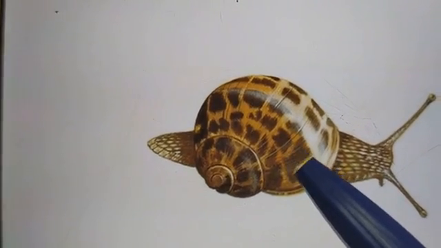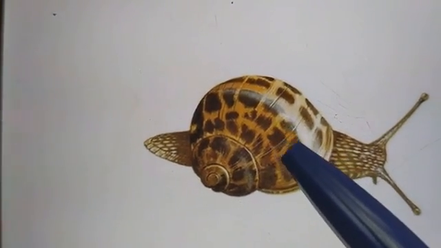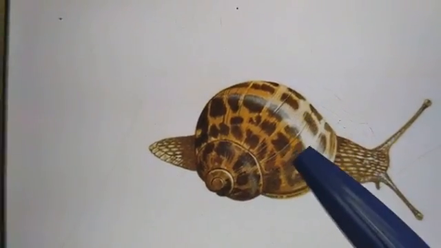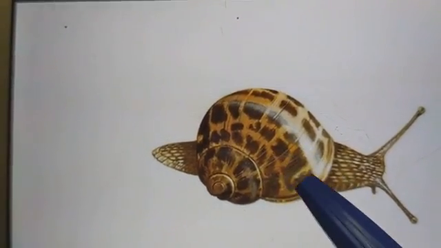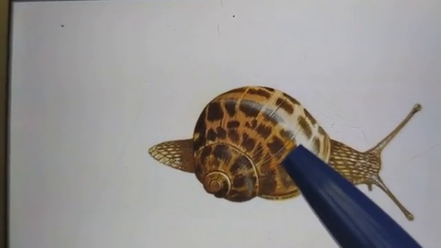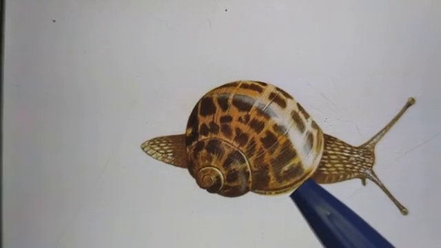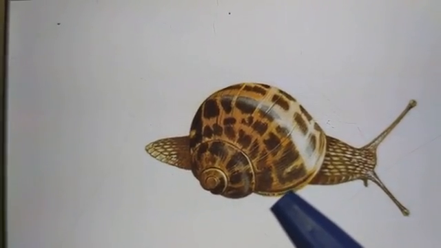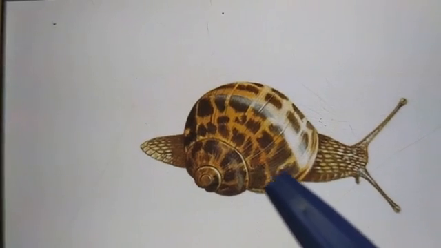Shell is the outer skeleton of the snail. So this is the circular or rounded structure present on the back of the snail. In our body, there is a skeleton which is made of bones, present inside, an inner skeleton.